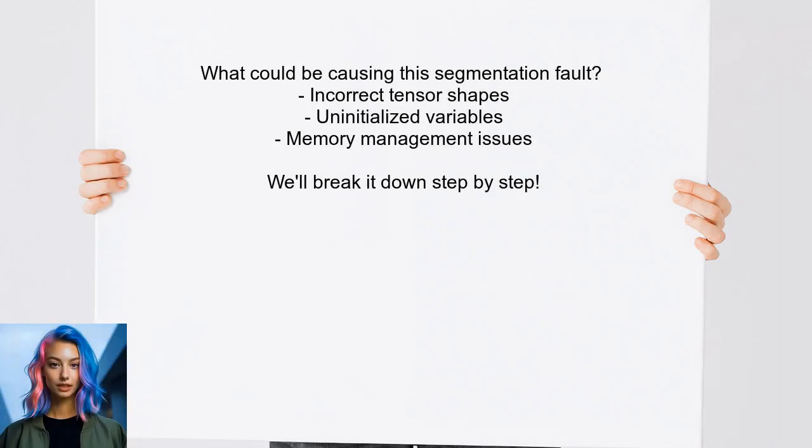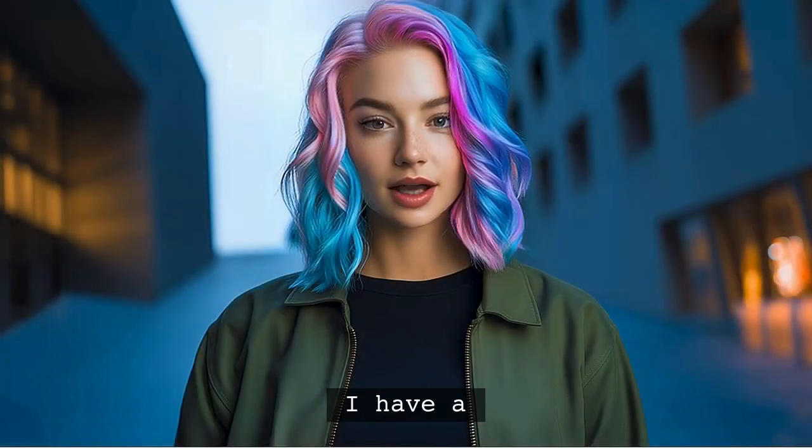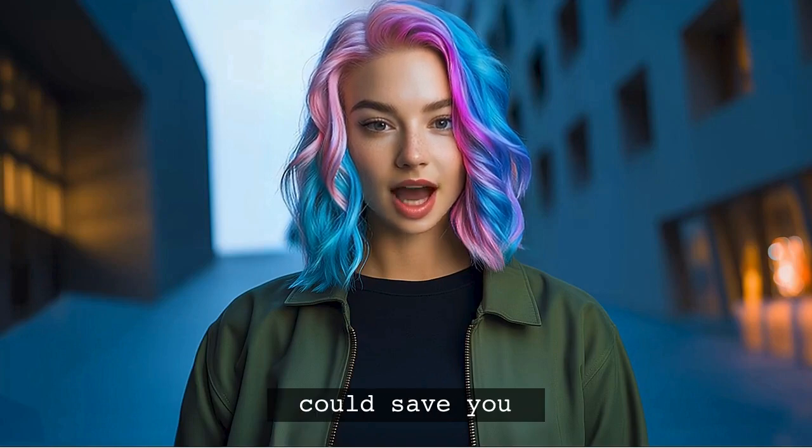So, what could be causing this segmentation fault? It often happens due to incorrect tensor shapes, uninitialized variables, or issues with memory management. We'll break it down step by step to help you identify the problem. And stick around. I have a crucial tip at the end that could save you hours of debugging time.